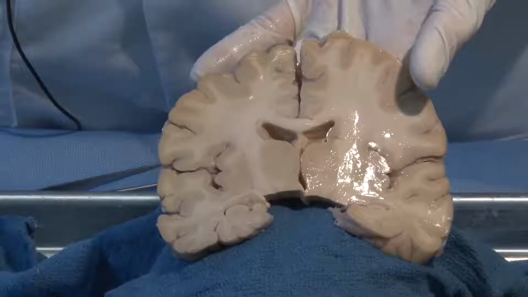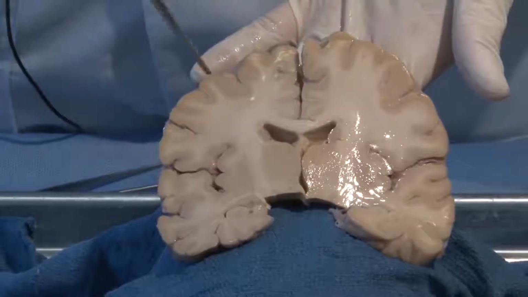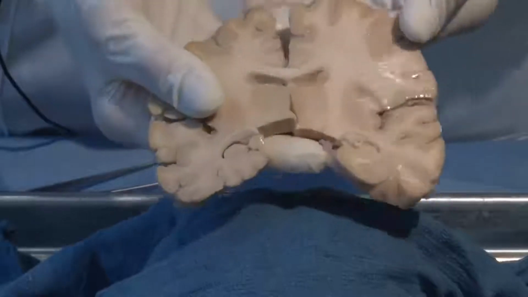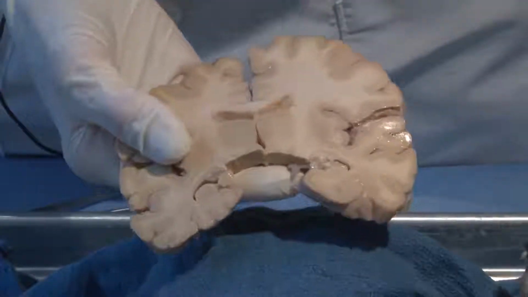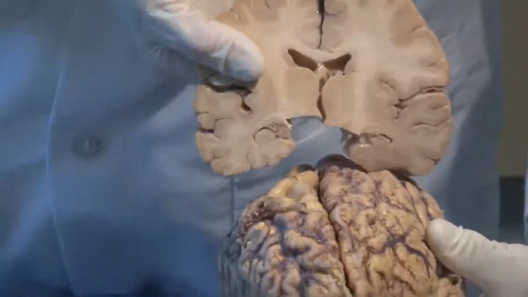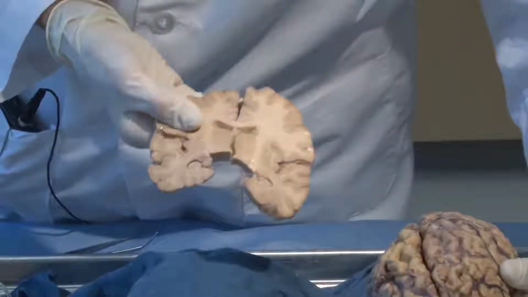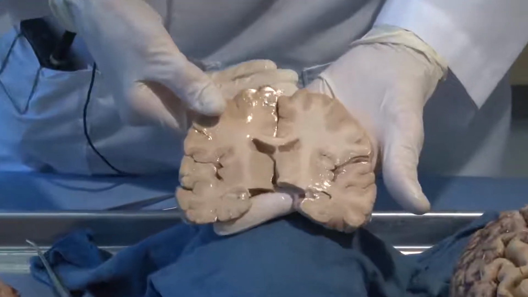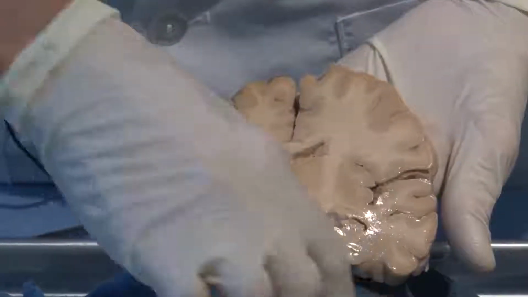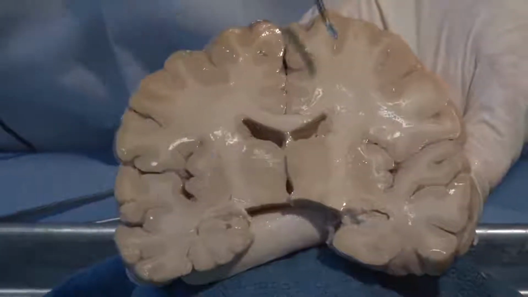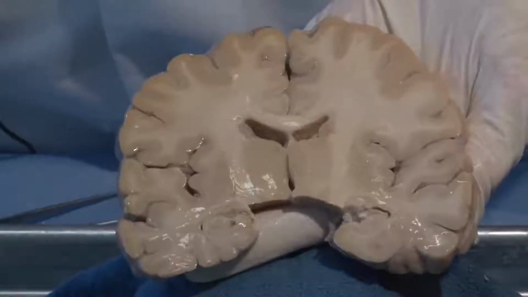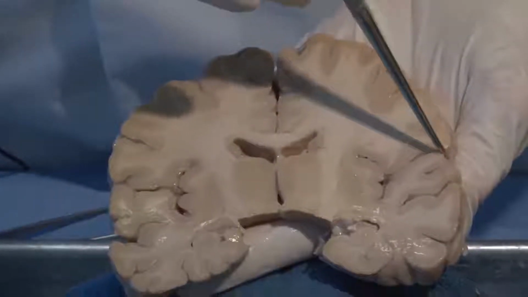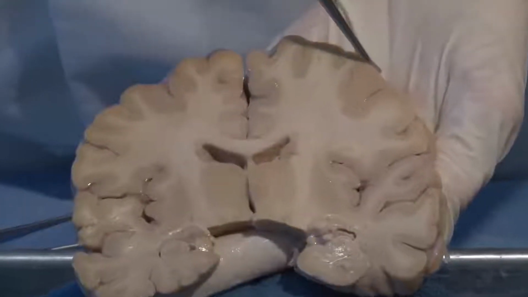What I have here is a coronal section through the brain. What we've done is we've taken our brain and we've sliced it this way, and so this is called a coronal or frontal section. And I'm going to rest it here so that you can see the internal structure of the brain. We'll deal with these in more detail, but right now you can see that those gyri that we were looking at and the sulci, the dips in between, can be easily distinguished.